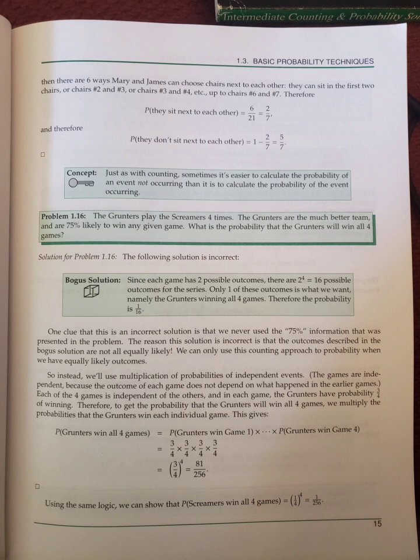Now remember, we're not done because that was the complement, right? That's what we don't want. So 1 minus 2/7 is 5/7. Oh, and I didn't mention this yet, but when we do complementary counting with probability, the probability of anything happening is 1. So we have to take 1 minus that.